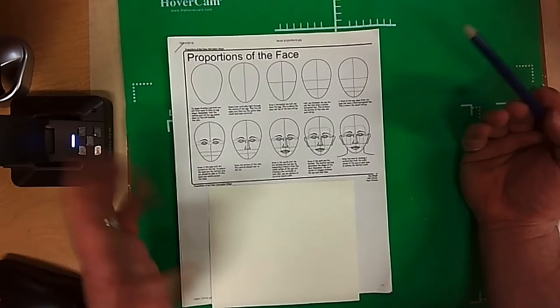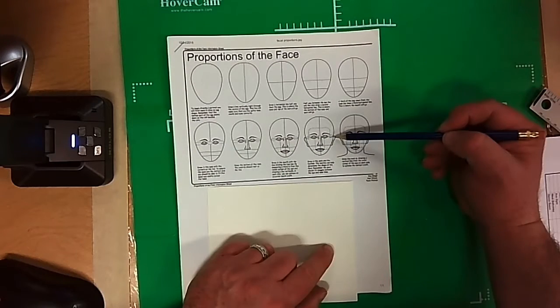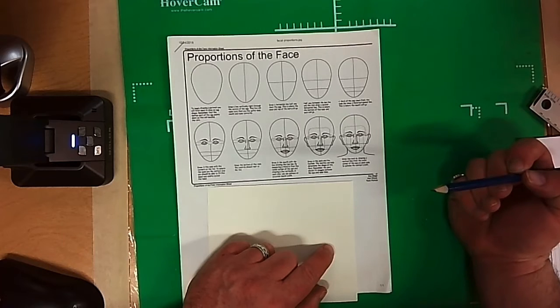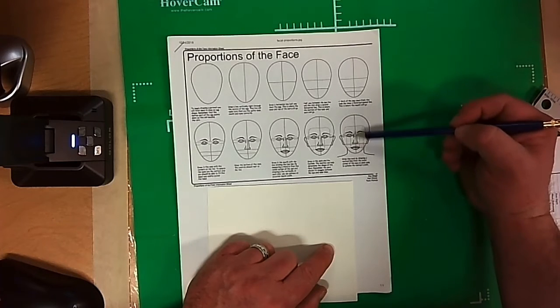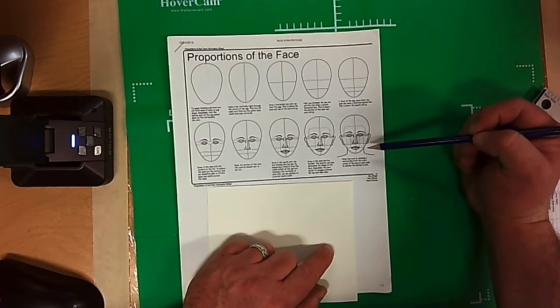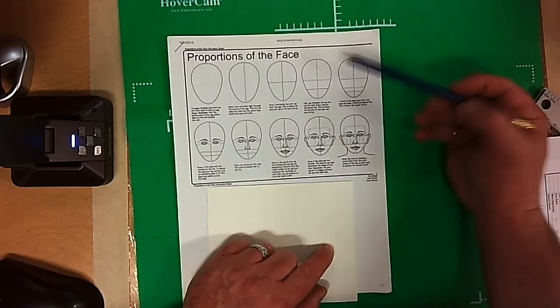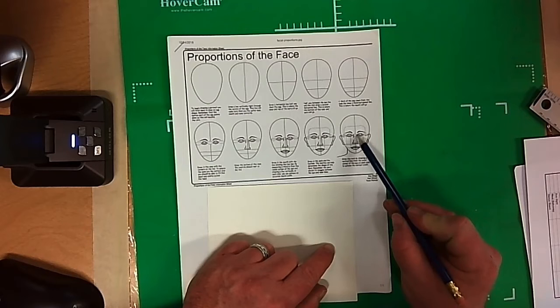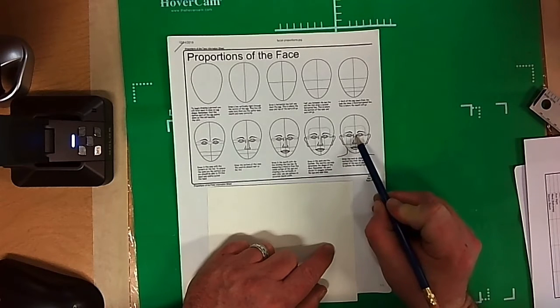Not smiling, of course. Okay, our ears start at the top of the eyes and they end at the bottom of the nose, generally speaking. Okay, so if we use these general proportions, right, then we have a face that's going to be accurate. We've got five eyes wide. There's an eye width in between each eye.